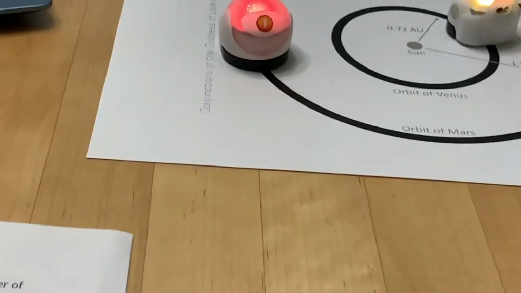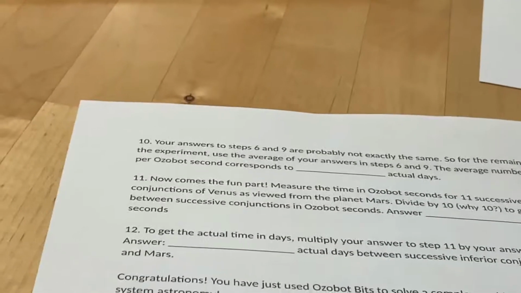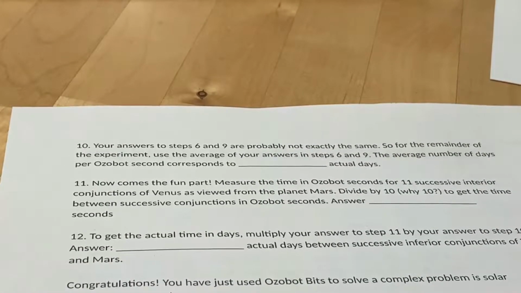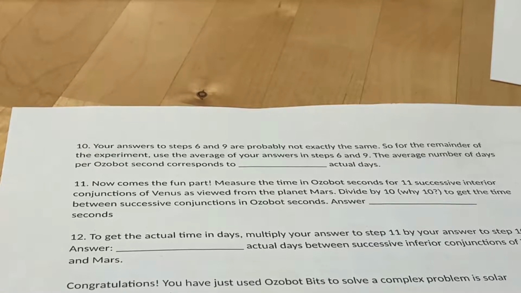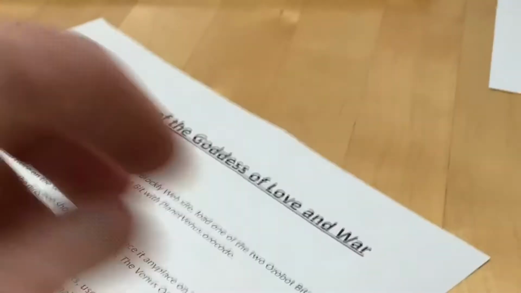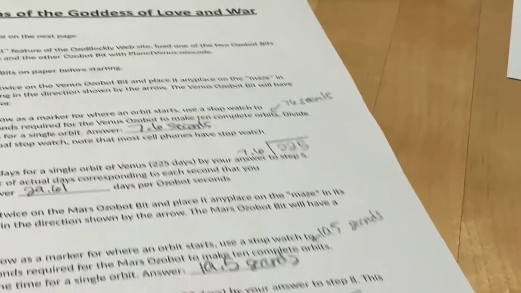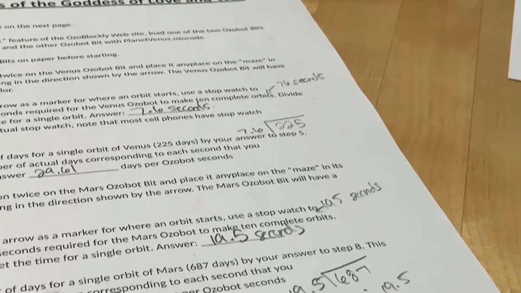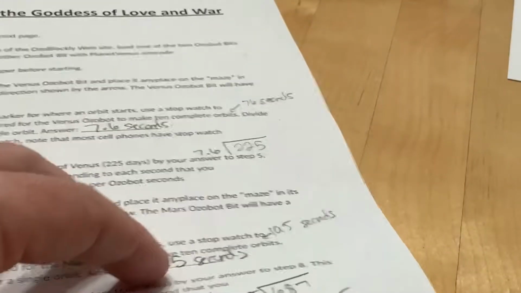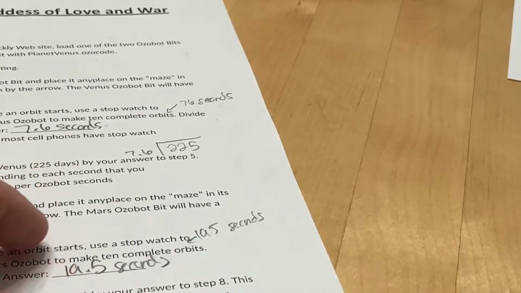So now we're going to flip over and go to our other part of our worksheet, right? Our answers for Venus and Mars are probably not exactly the same. They're off by a little bit. So what we're going to do is average our answers. I don't remember what my Venus one was. Venus was 29.61. And then Mars was 35.23. This I will actually do on paper for you.